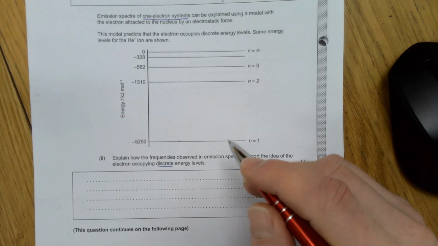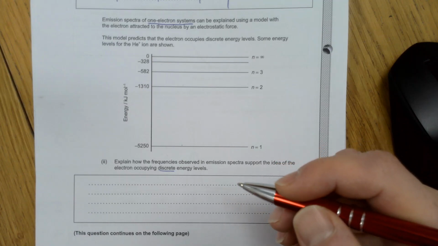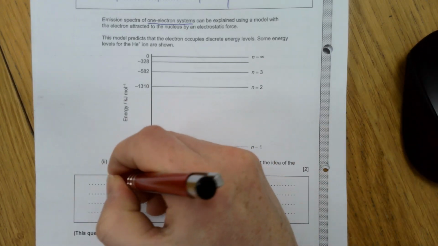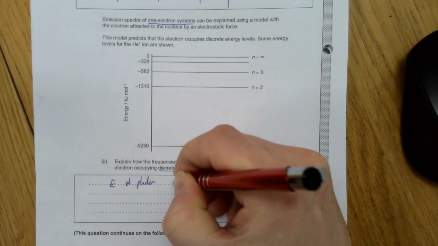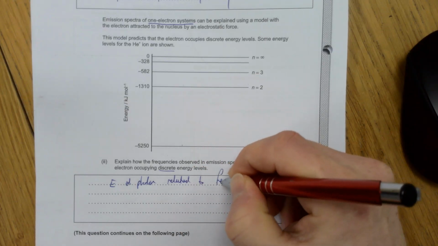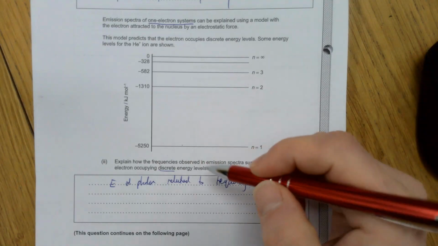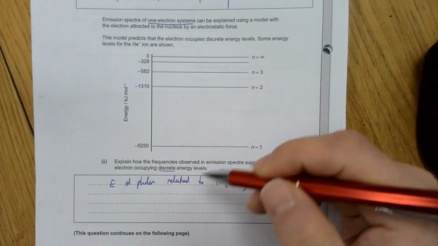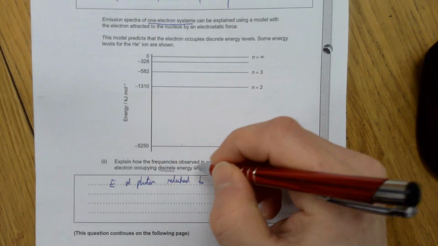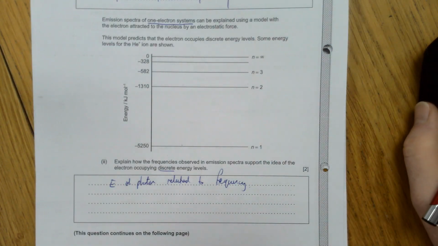But you have to be clear that the energy of the photon that's given off is related to the frequency of that photon. So energy of photon is related to frequency of the photon. Okay, and that might have come out as part of a descriptive answer that some students gave, but making it clear you understand that the energy of the photon is related to frequency, because we're relating energy to these frequencies of light we've seen in the spectrum, right?